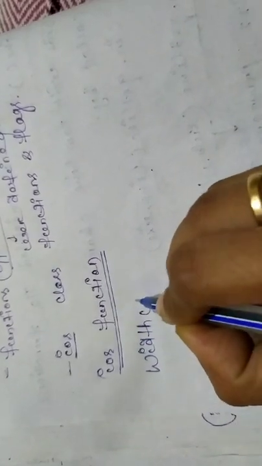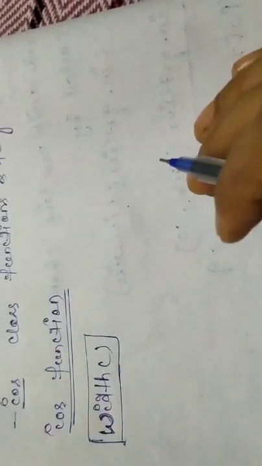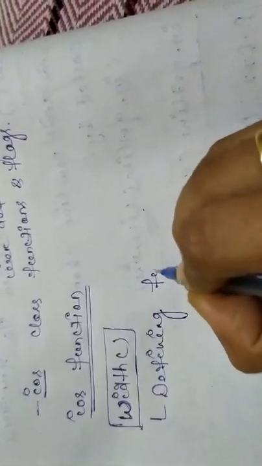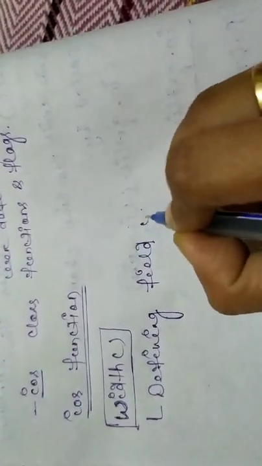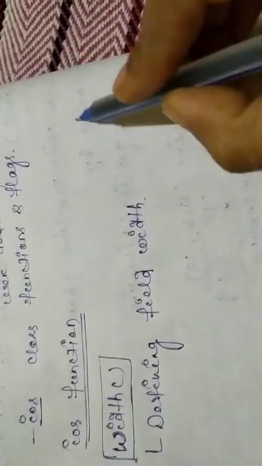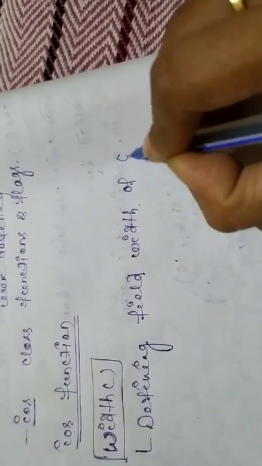Basically it is used for defining the field width, the field width of output.